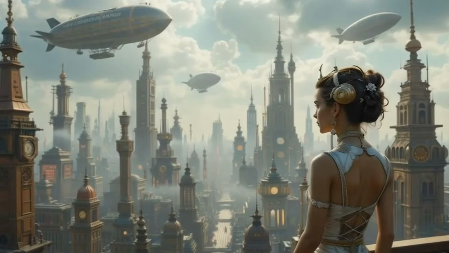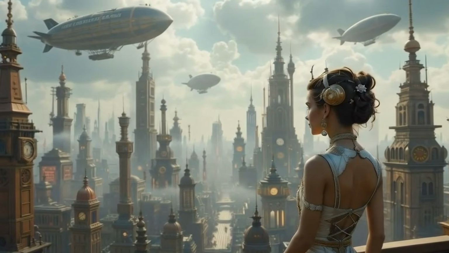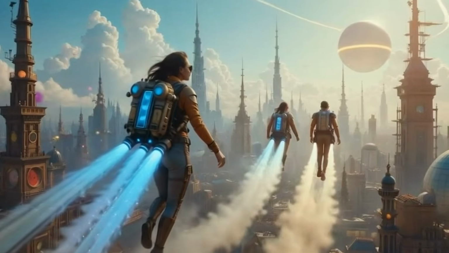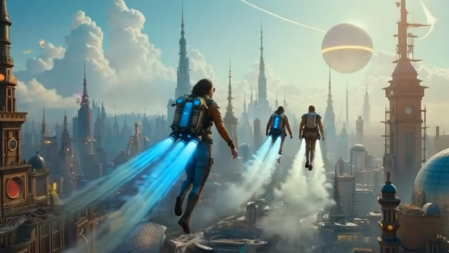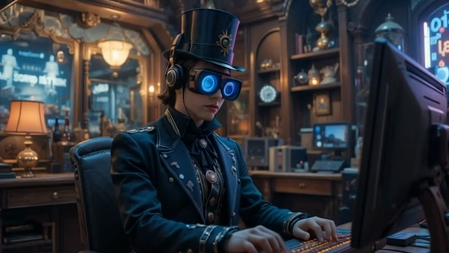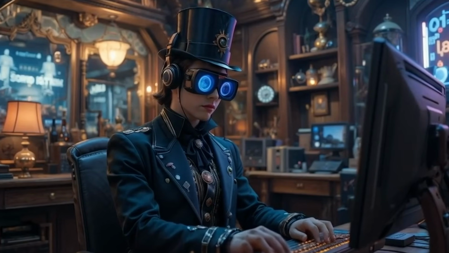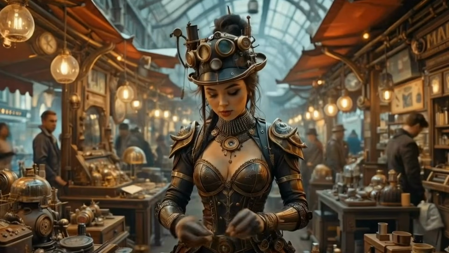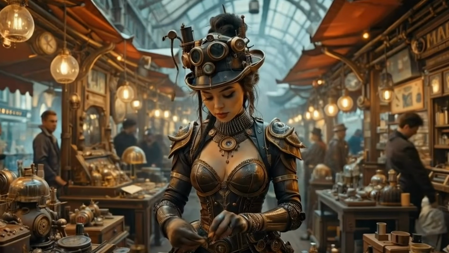In a futuristic steampunk fantasy world, life hums with a blend of brass, steam, and neon. Towering clockwork skyscrapers stretch into skies where dirigibles glide alongside jetpacks. People wear a mix of Victorian elegance and tech-infused fashion, while streets bustle with artisans crafting intricate automata and steam-powered gadgets.